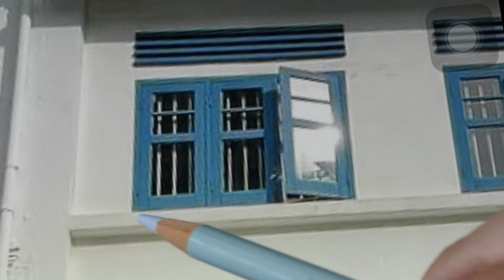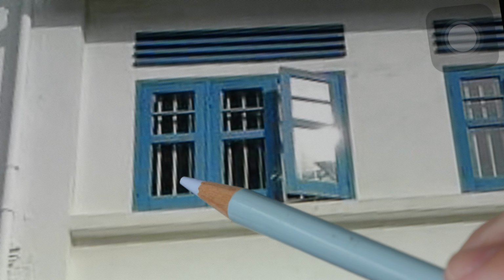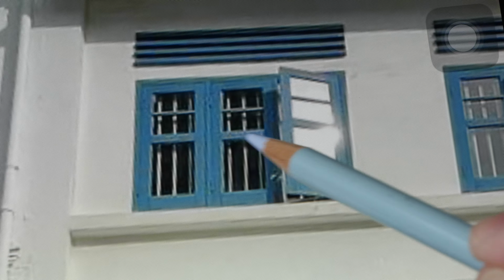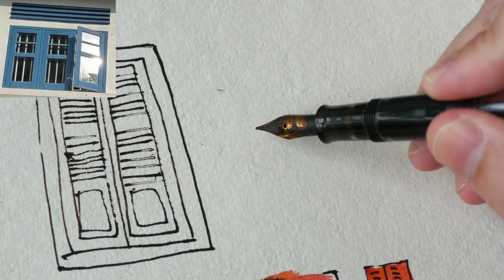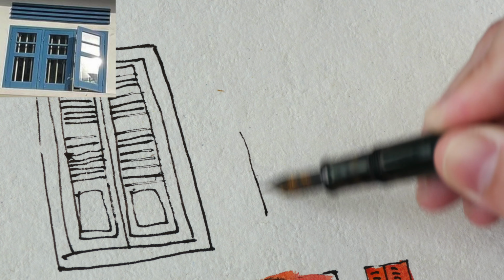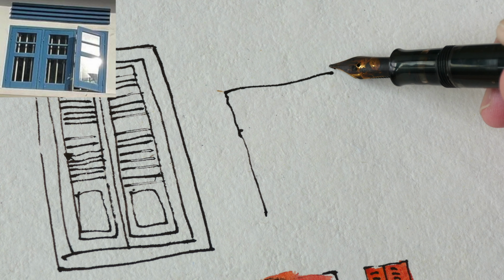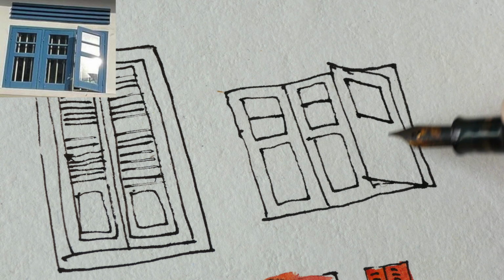We have blue frames over the white grills, which are over the black. And we have the blue frames here, the horizontal frames overlapping the white grills. And this part here is white. Let's try drawing the windows once and see how it looks. So two windows are closed, the other one is open.